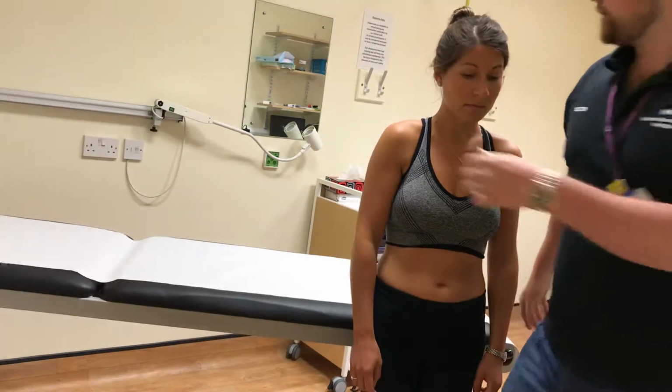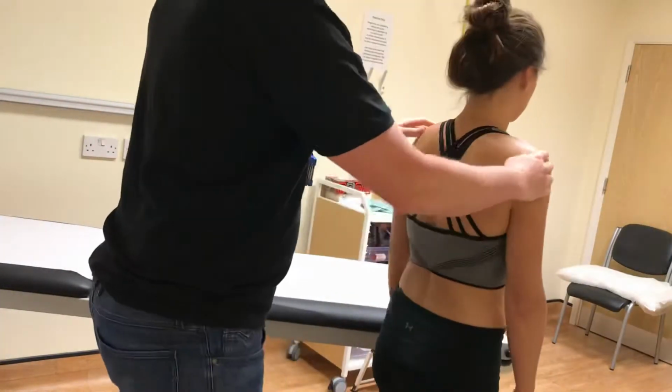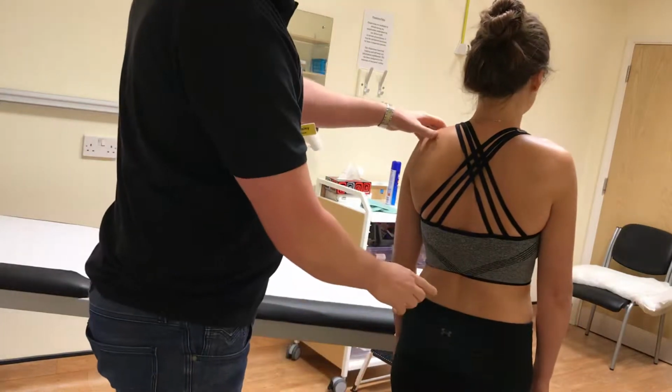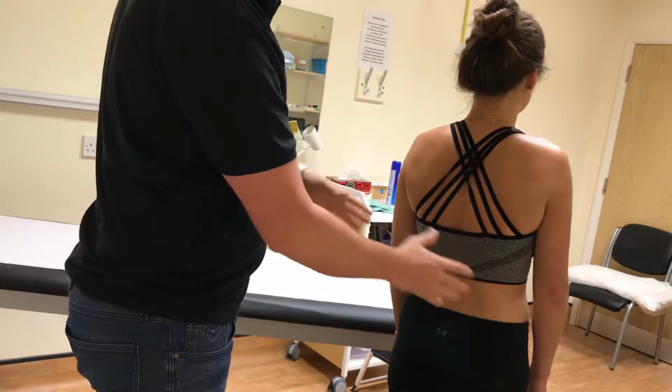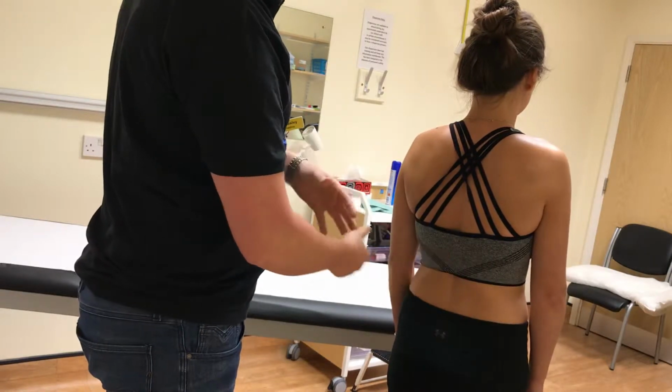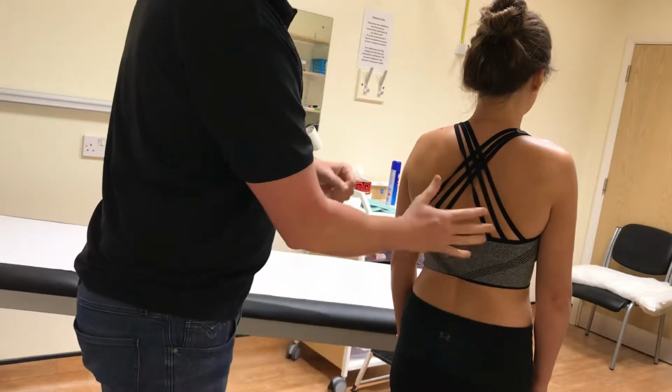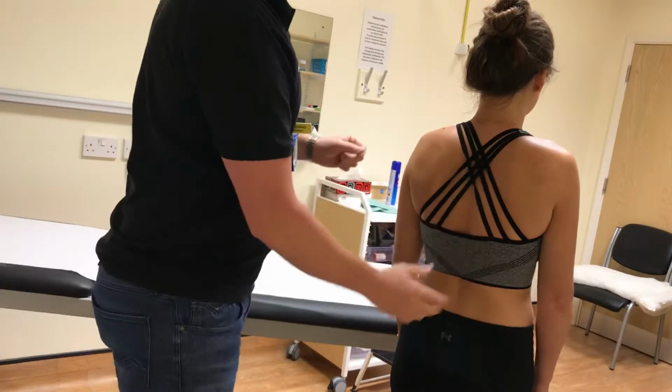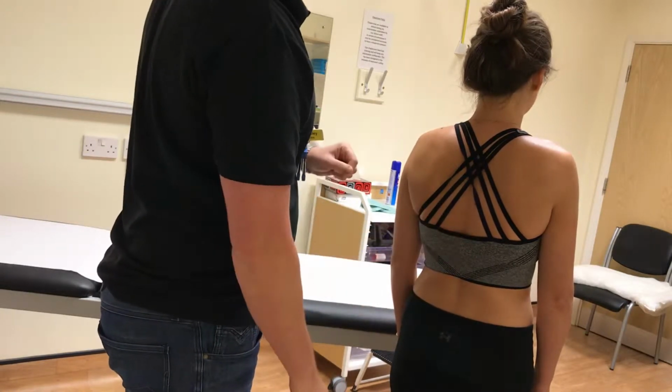Look for abnormal wear on the soles, which might suggest a problem with the gait also. So, if you'd just like to turn around, first start by inspecting the back. So looking for any asymmetry, any scars from previous surgery, fasciculations, muscle wasting, and that all appears to be fine. Ideally, you would fully expose the back of the patient so that you can see everything really.